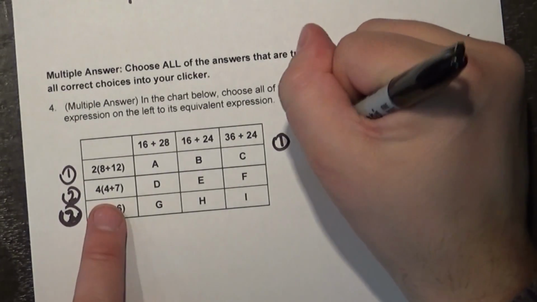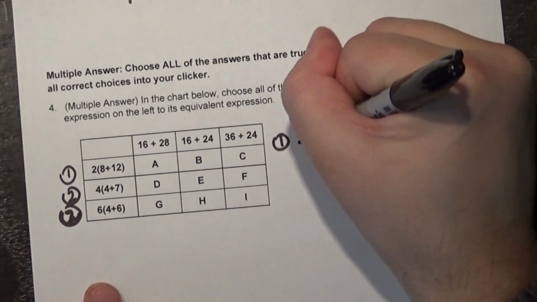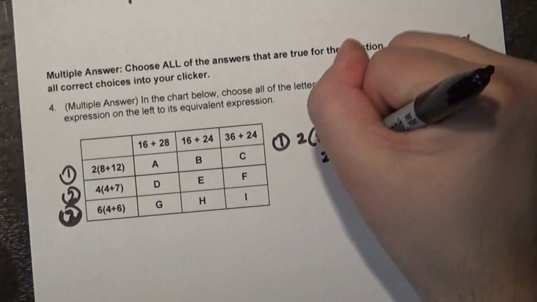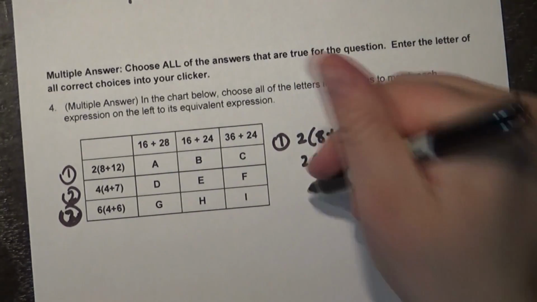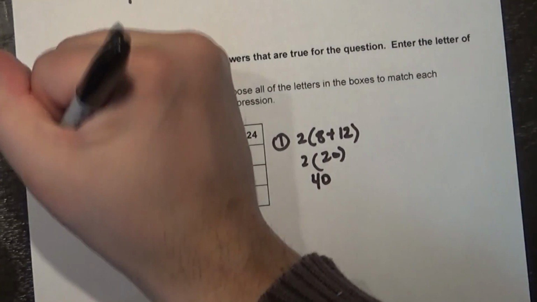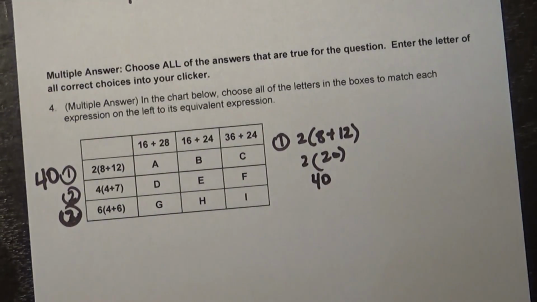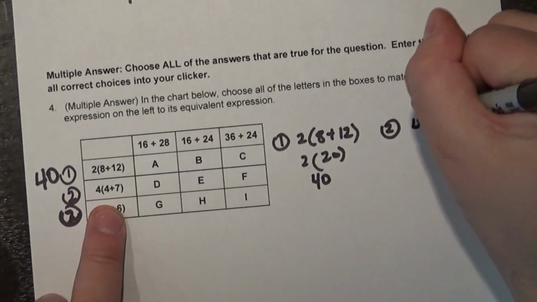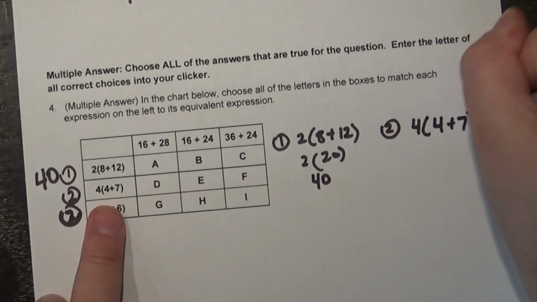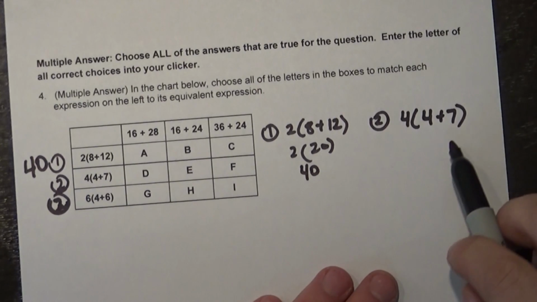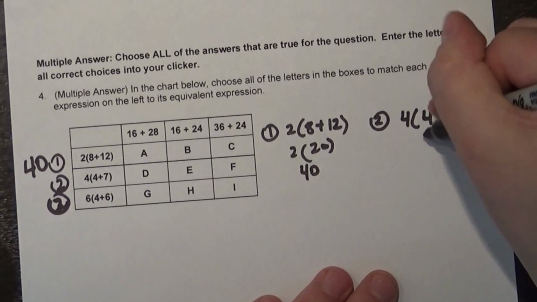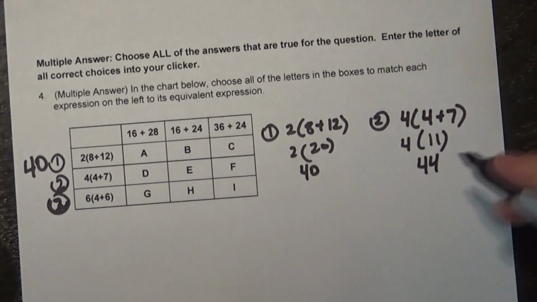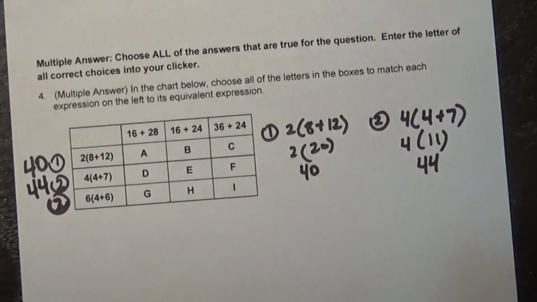So for number 1, I have 2 times 8 plus 12. I just rewrote it. Now 8 plus 12 gives me 20, and then 2 times 20 gives me 40. So I'm going to go ahead and write down 40 over here. For number 2, I have 4 times 4 plus 7. So if I take 4 plus 7, let's see, 7, 8, 9, 10, 11. That's 11 times 4. That's 44. So for number 2, I know that's going to be 44.